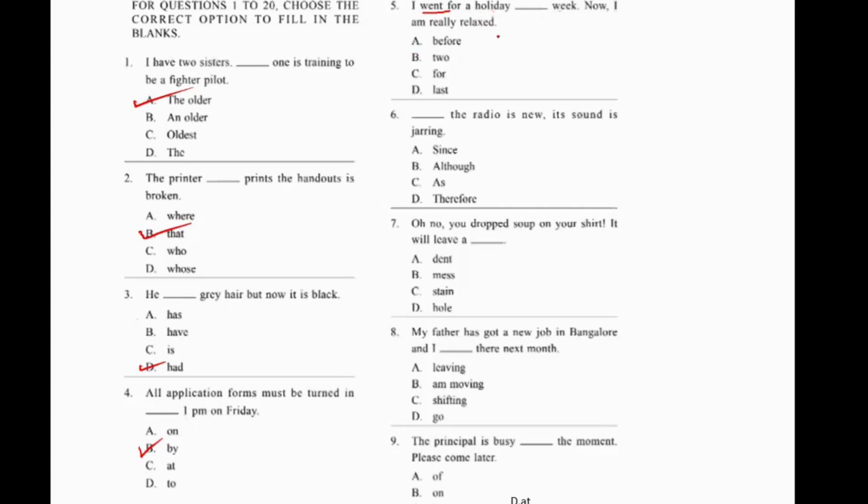Before we, no, it is not giving the correct grammatical sentence. Then I went for a holiday 2 week. No, again this is not giving the correct meaning. For a week, again this is not giving the correct meaning. So the correct answer is I went for a holiday last week. Now I'm really relaxed. Okay, so the correct answer is option D, last.